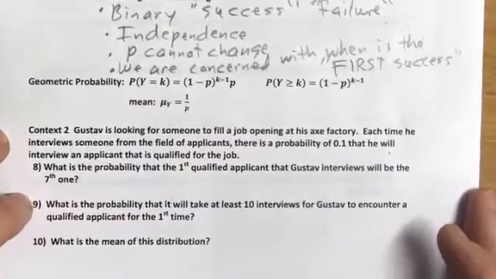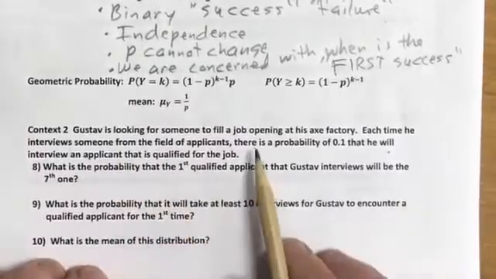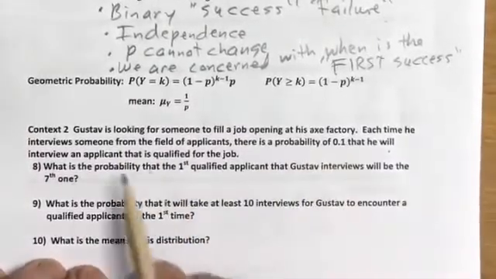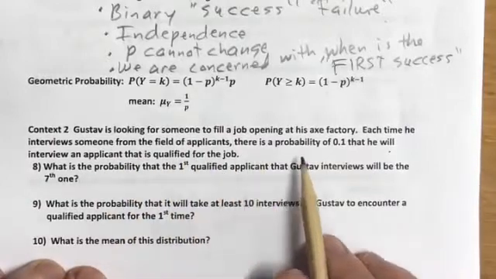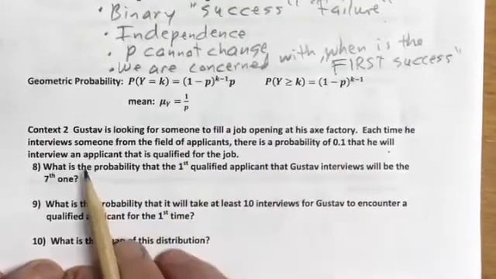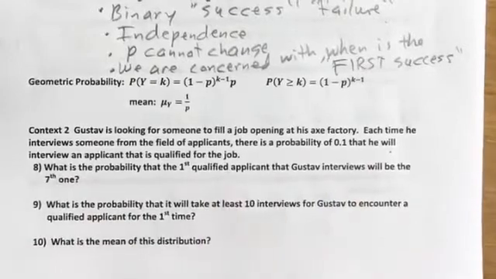And so let's look at this situation. Gustav is looking for someone to fill a job opening at his axe factory. Each time he interviews someone from the field of applicants, there is a 0.1 probability that he will interview an applicant that is qualified for the job.